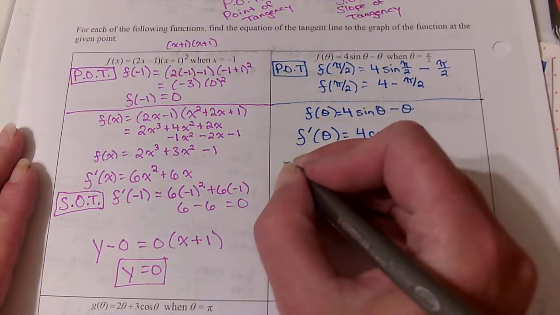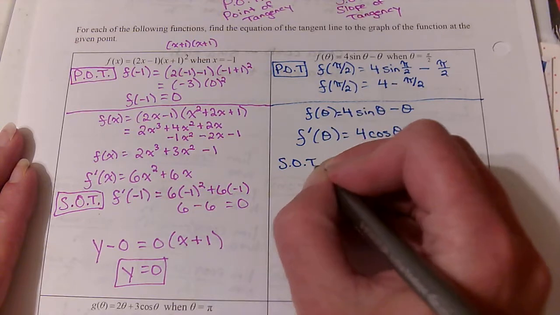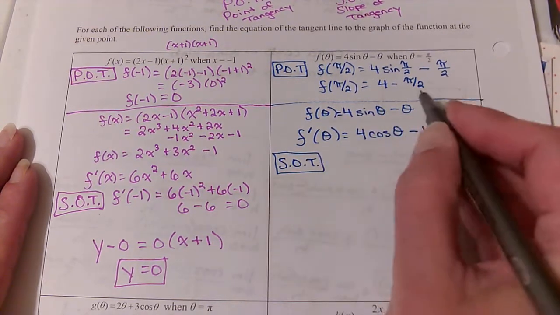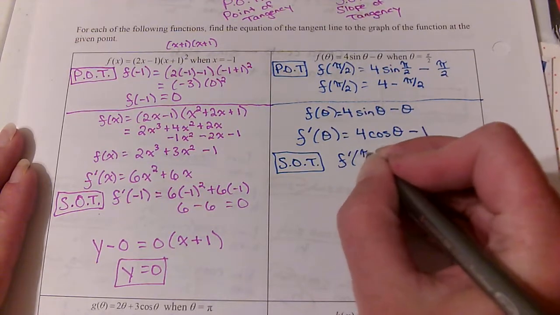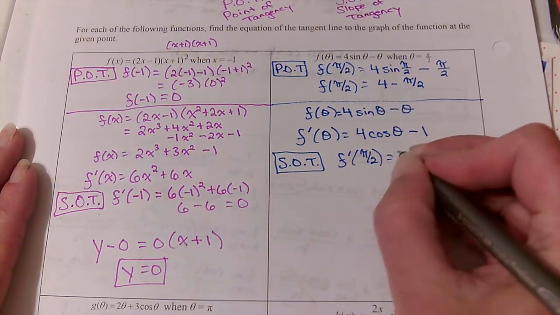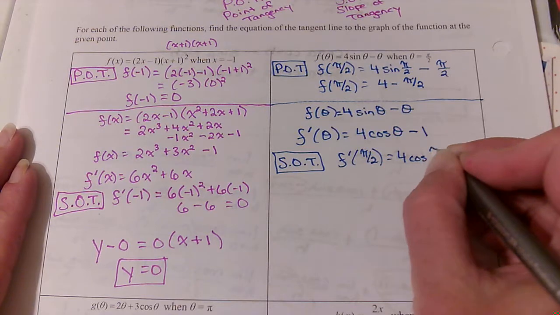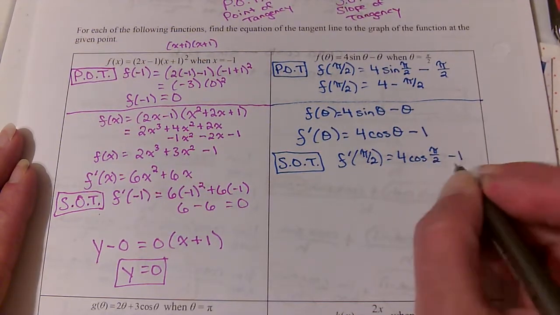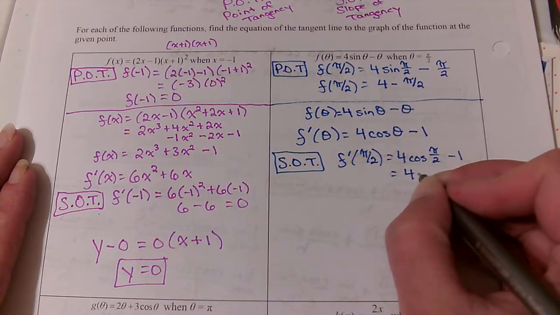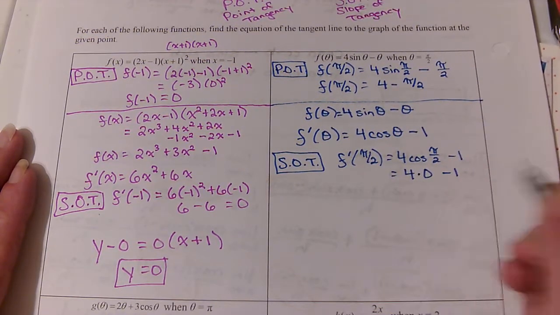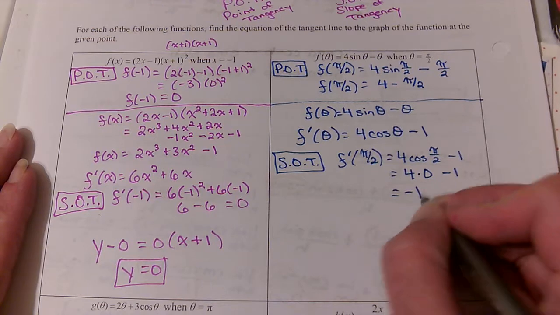So now I need to find my slope of tangency. I need to plug in pi over 2 into here. Now the cosine of pi over 2 is 0. So I just end up with negative 1.